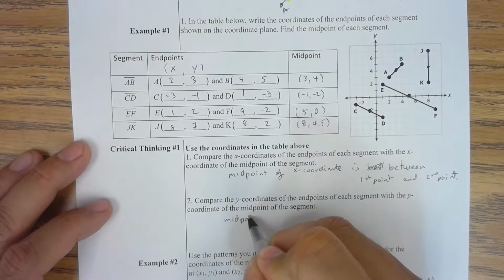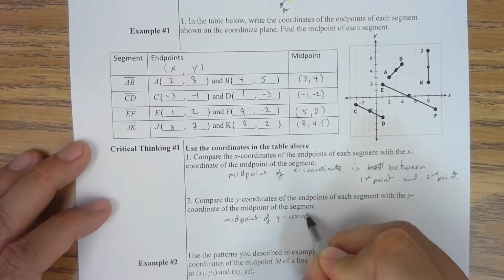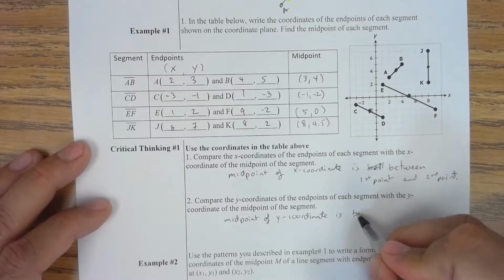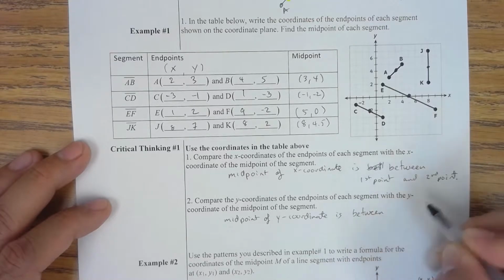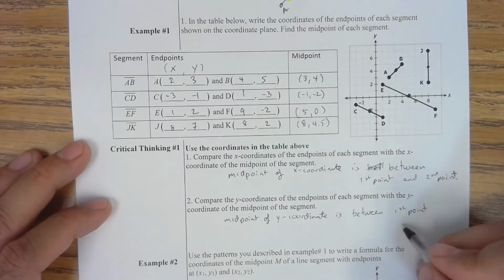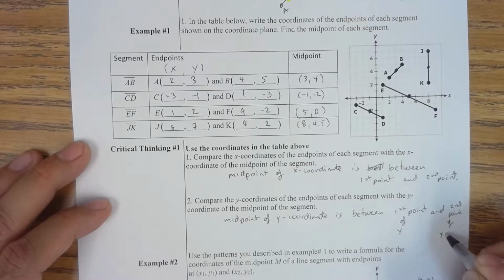The midpoint of the y coordinate is between the first point of y and the second point of the y coordinate.